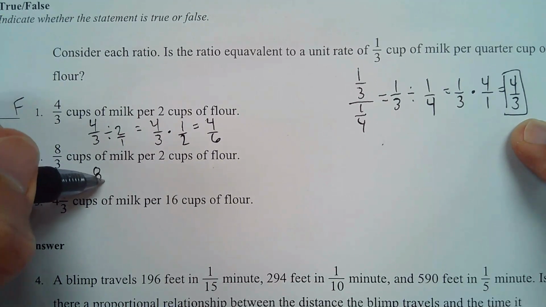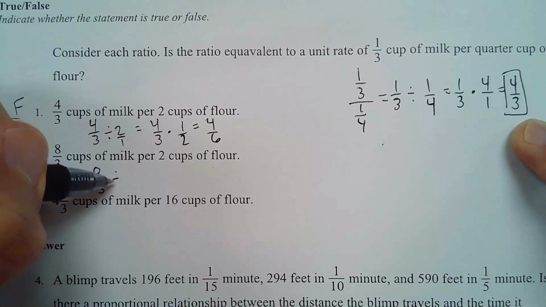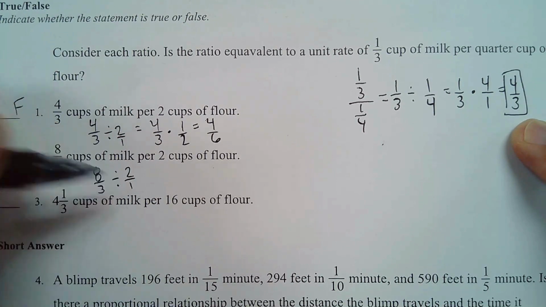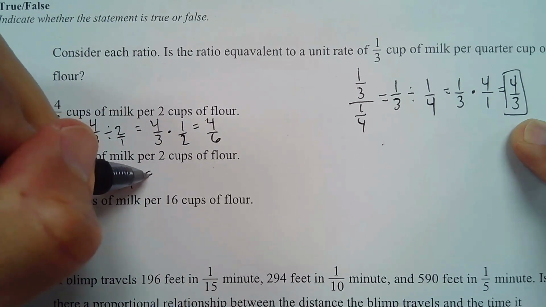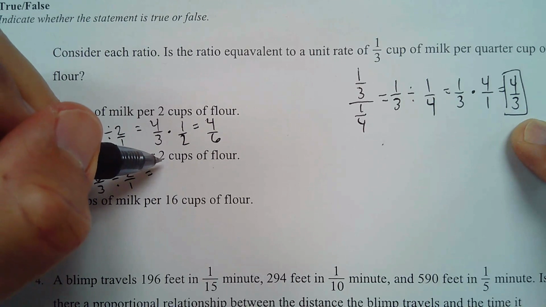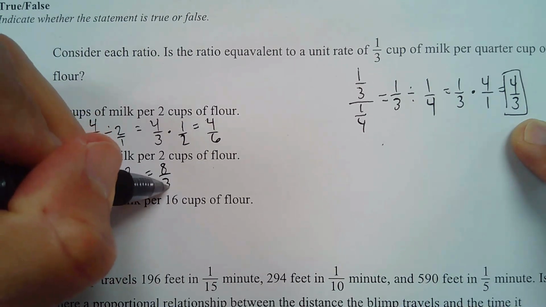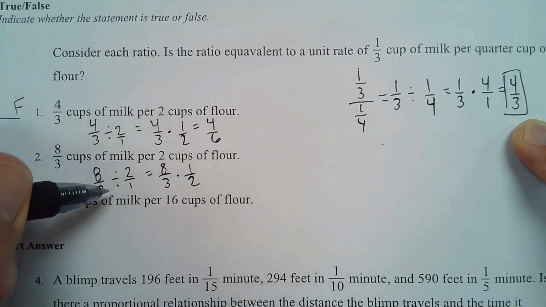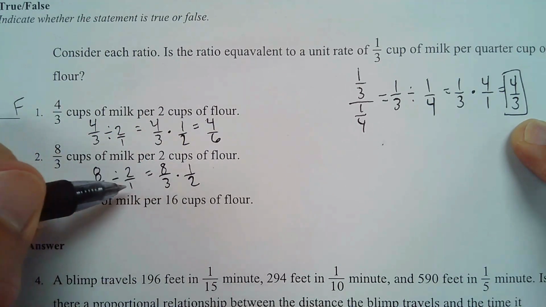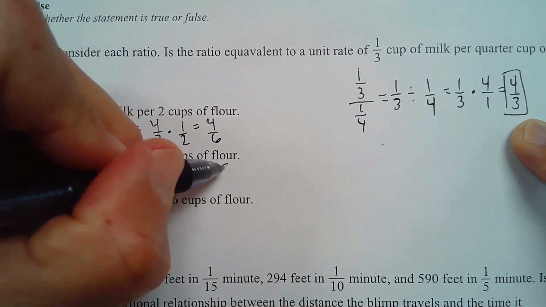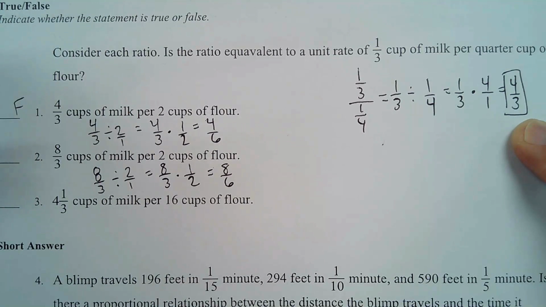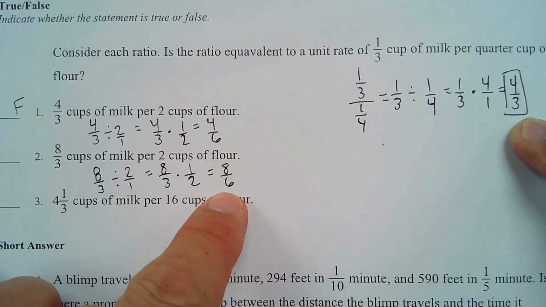8/3 per 2 cups, so divided by 2/1. That is 8/3 times 1/2, because you have to change the multiplication and flip the fraction, and that would be 8/6. And we're wondering, is 8/6 equal to 4/3?